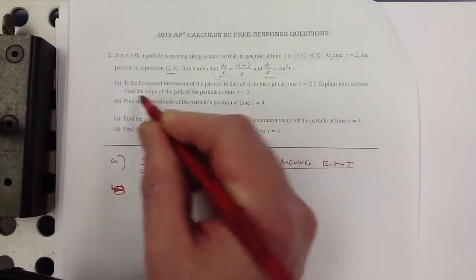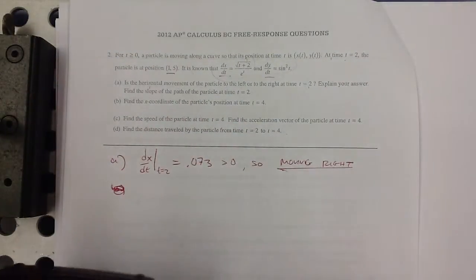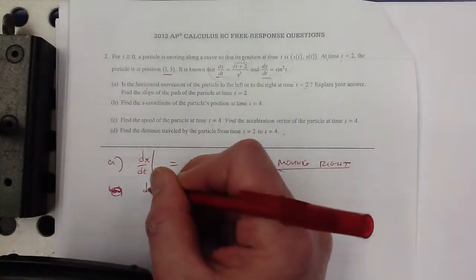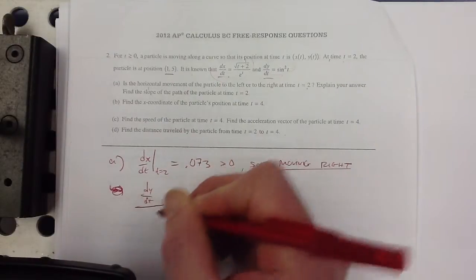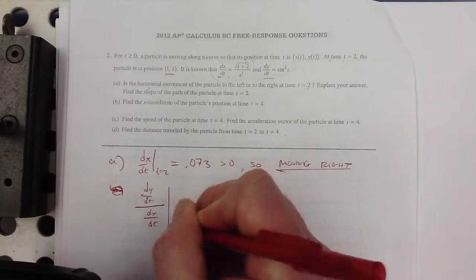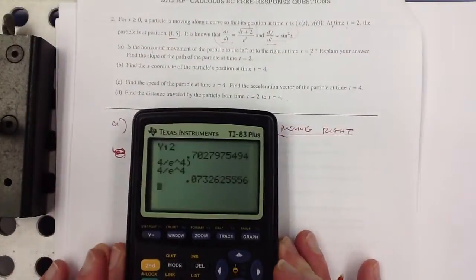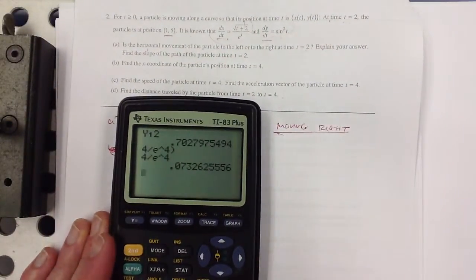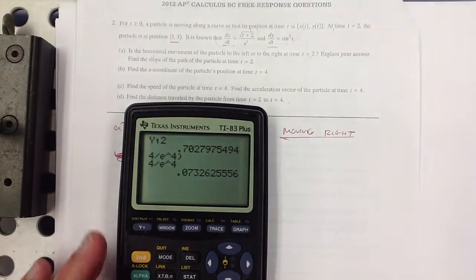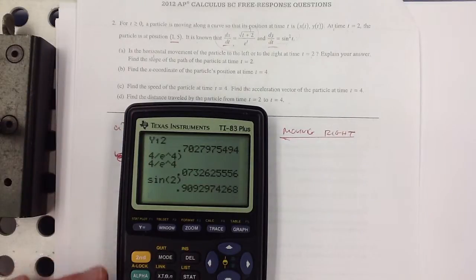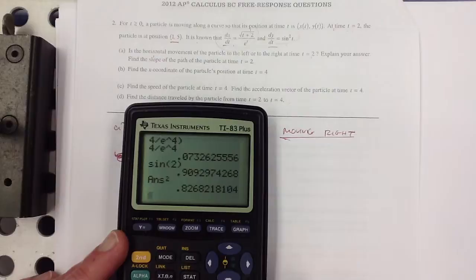Oops, we're not done with A yet. Find the slope of the path of the particle at time 2. So that would be dy/dt over dx/dt at time 2. So that is the sine of (2 squared) divided by the square root of 4 over e to the 4th.